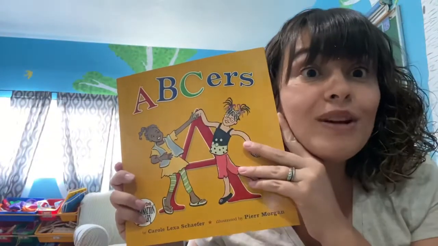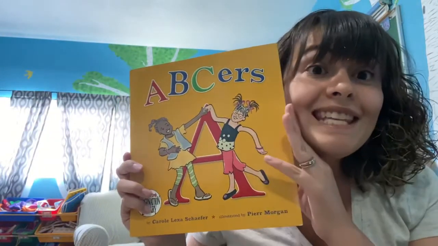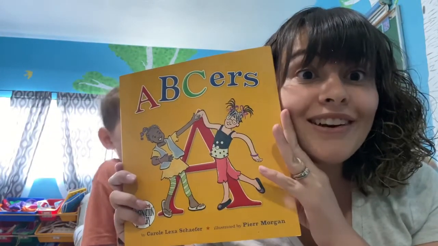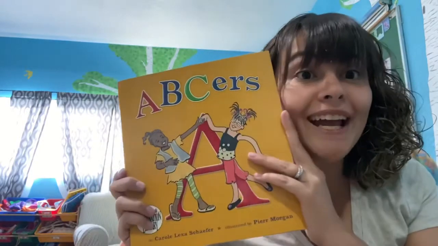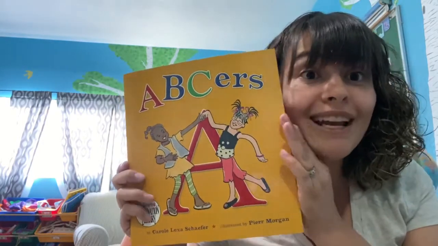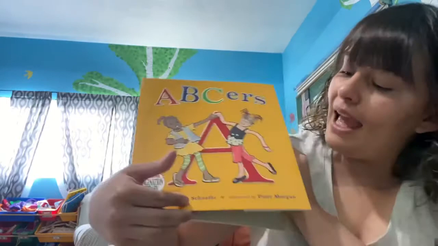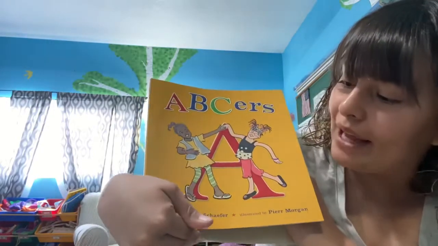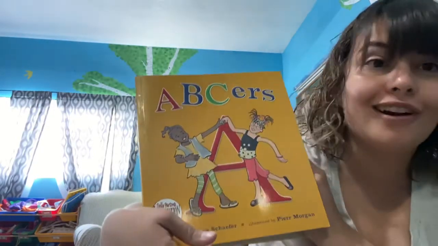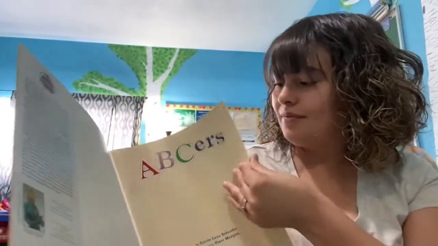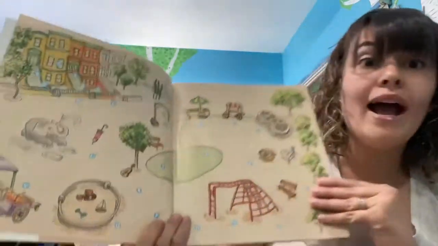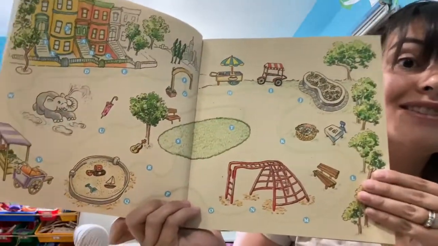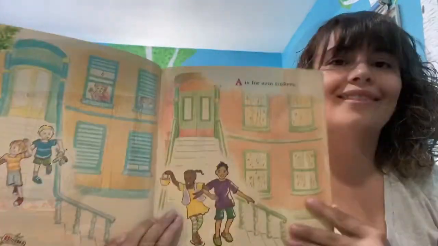Isn't that awesome? I wanted to read this book before we went to our next project. This is called The ABCers. It's another book about our ABCs. Are you guys ready? ABCers by Carol Lexa Schaefer. Wow, that's a whole path of letters. How cool.